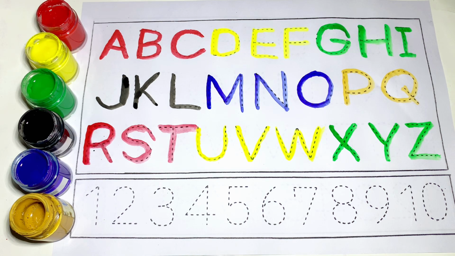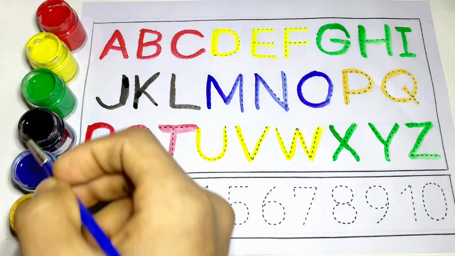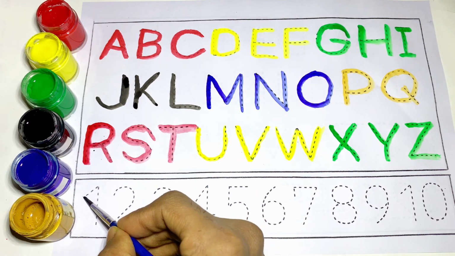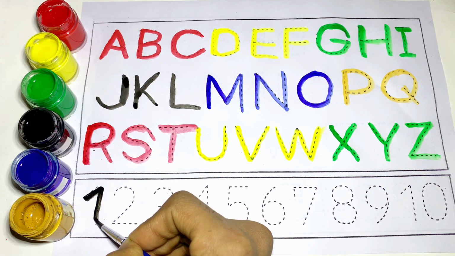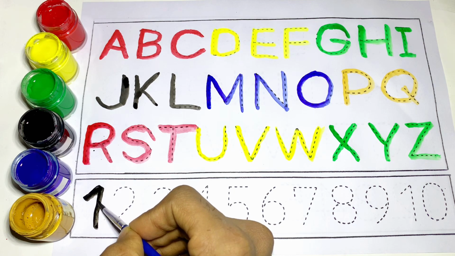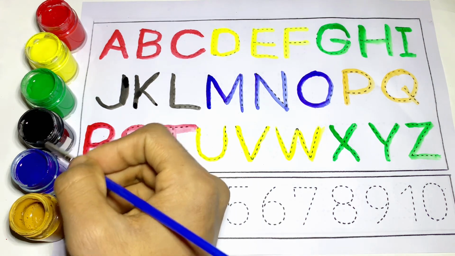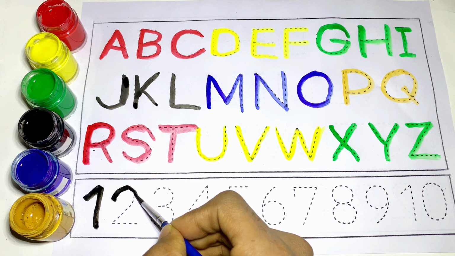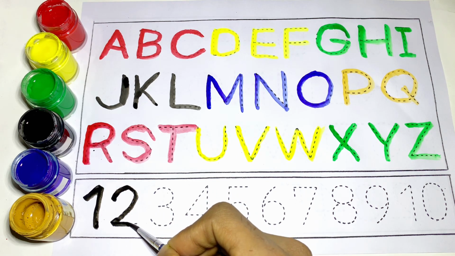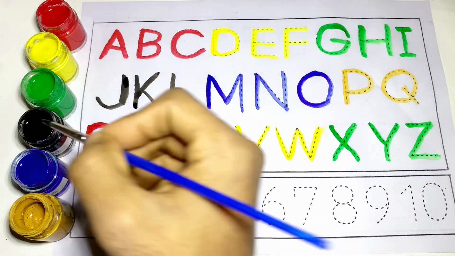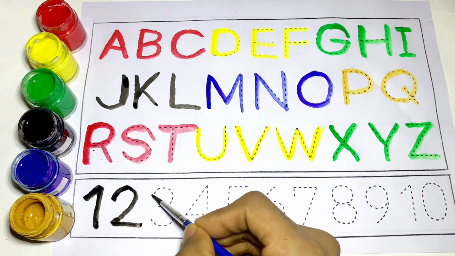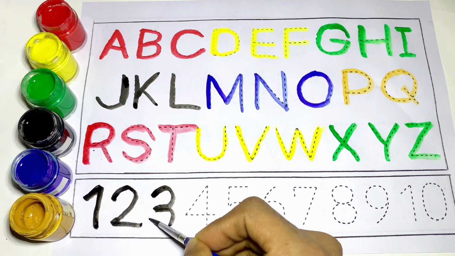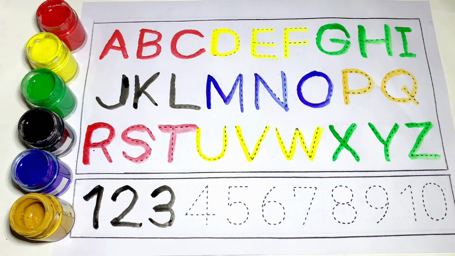The number 1. And use black color. O, N, E, 1. Kids, again use black color and draw 2. The number 2. T, W, O, 2. Kids, now 3. The number 3. T, H, R, E, E, 3.